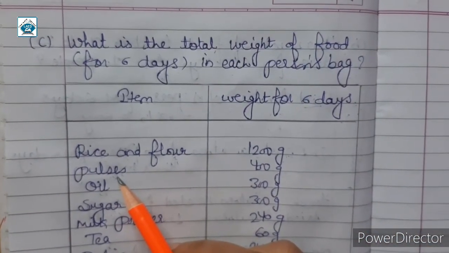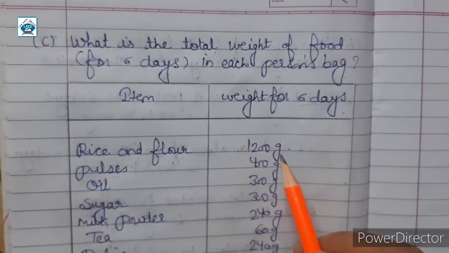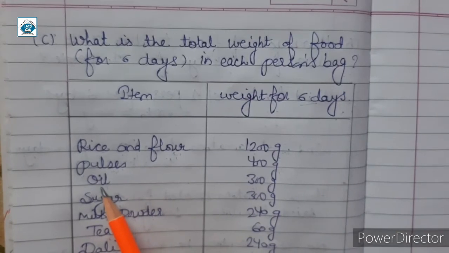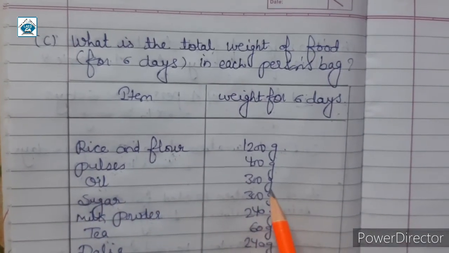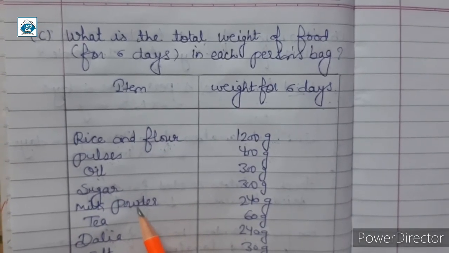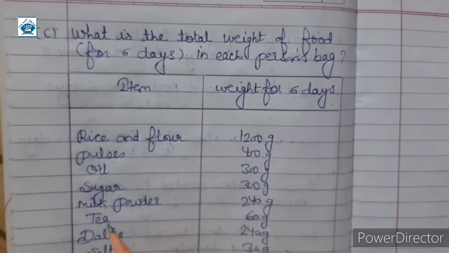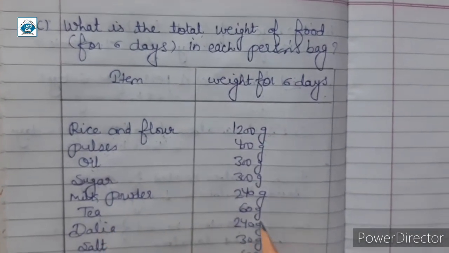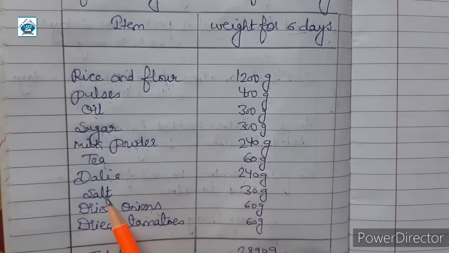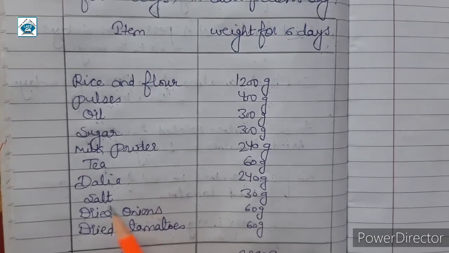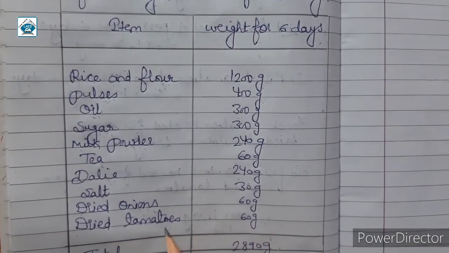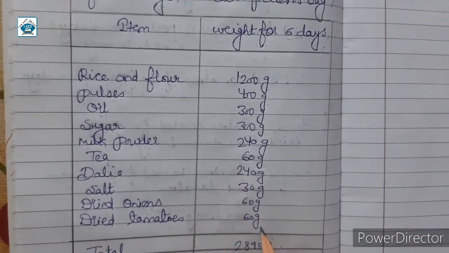Pulses one third the weight of rice and flour. Rice and flour 1200 gram, so one third of 1200 is equal to 400 gram. Oil 50 gram, 50 multiply 6 is 300 gram. Sugar 50 gram, 50 multiply 6 is 300 gram. Milk powder 40 gram, 40 multiply 6 is 240 gram. Tea 10 gram, 10 multiply 6 is 60 gram. Dalia 40 gram, 40 multiplied 6 is 240 gram. Salt 5 gram, 5 multiplied 6 is 30 gram. Dried onions 10 gram, 10 multiplied 6 is 60 gram. Dried tomatoes 10 gram, 10 multiplied 6 is 60 gram.